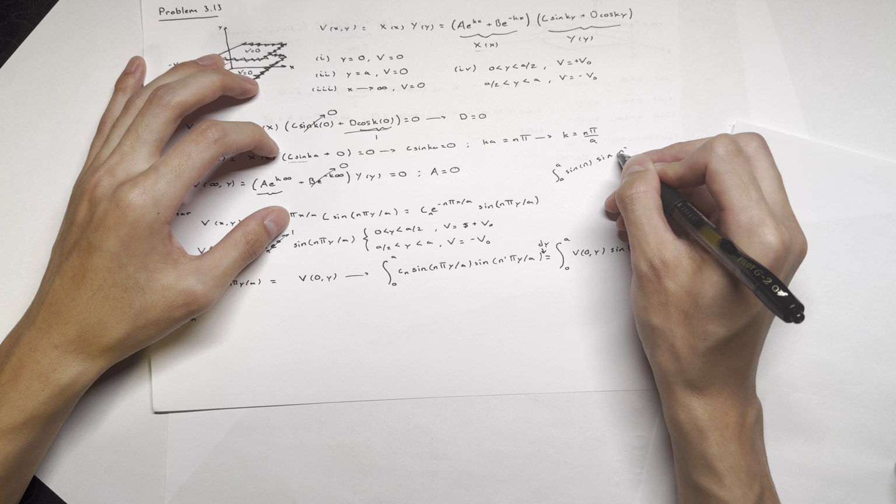So now we want to apply our piecewise. From 0 to a over 2, we get a positive V naught sine, and we also want to say that n is equal to n prime.